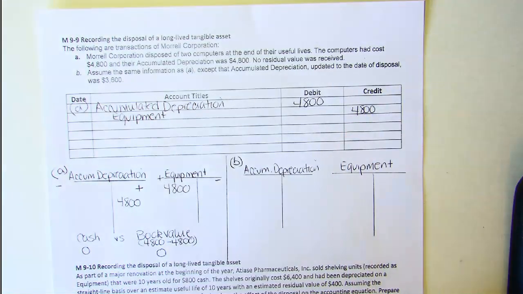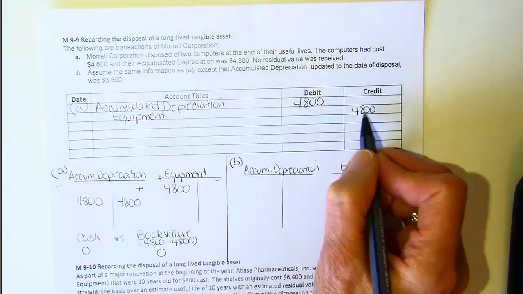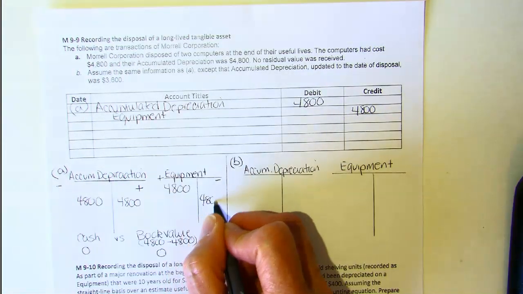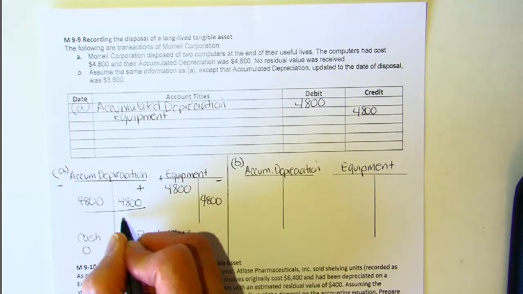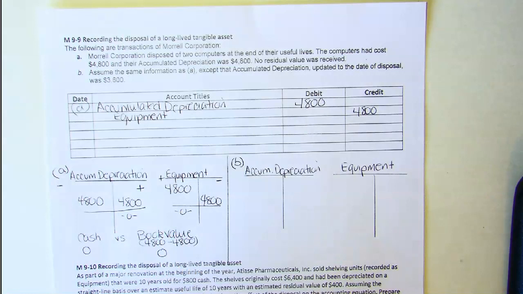And if we post these, a debit to accumulated depreciation and a credit to equipment, we'll see that both accounts now have a 0 balance. Now on to part B.